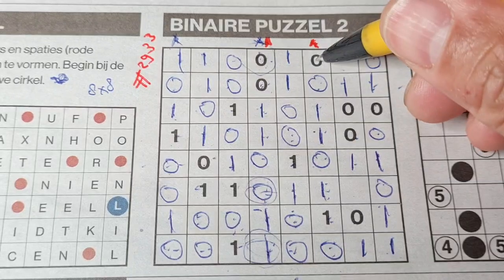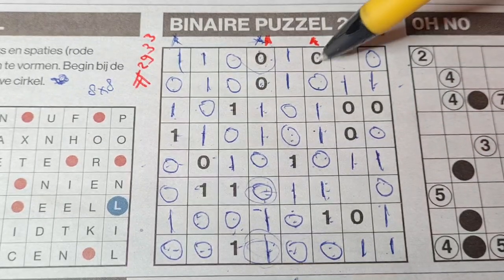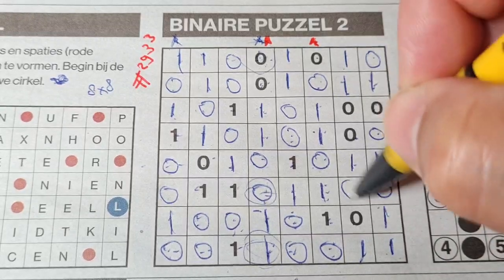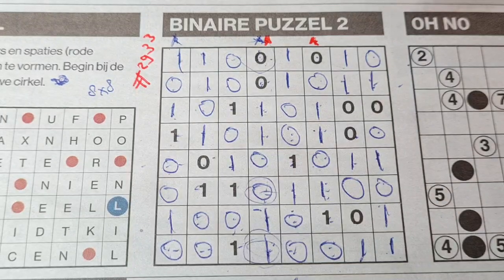We have here 4 O's, so the rest are ones. 4 ones, so the rest are O's. Finished in 4 minutes. Alright.